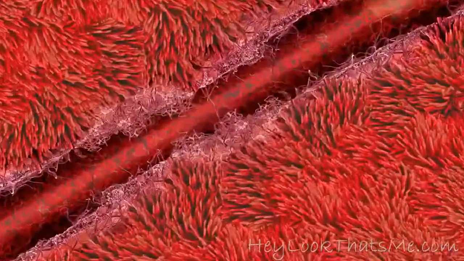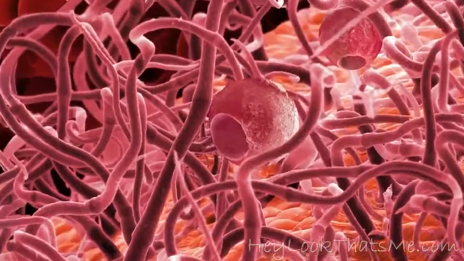Look up at the night sky. We are part of it. The universe itself exists within us.